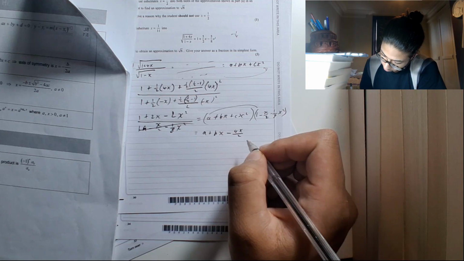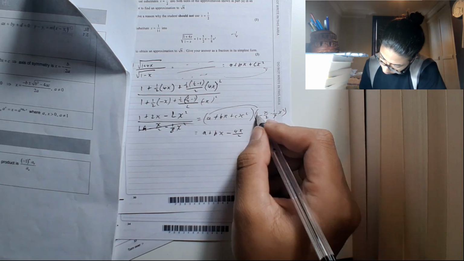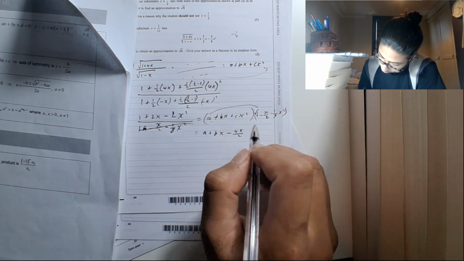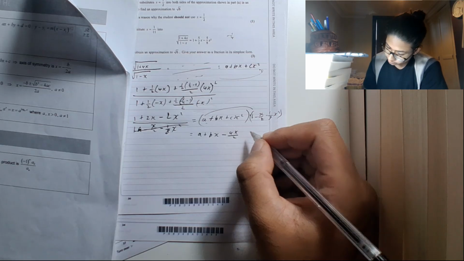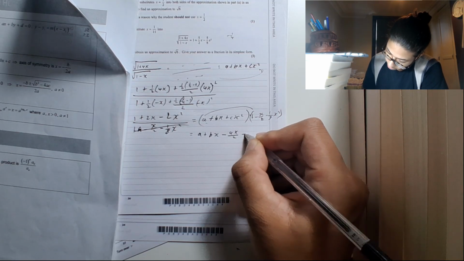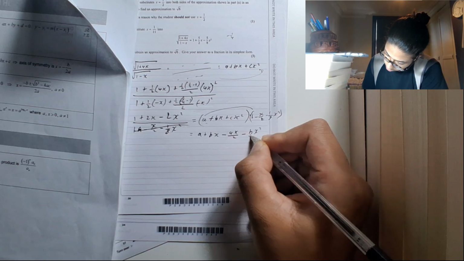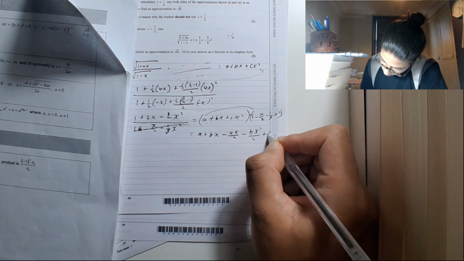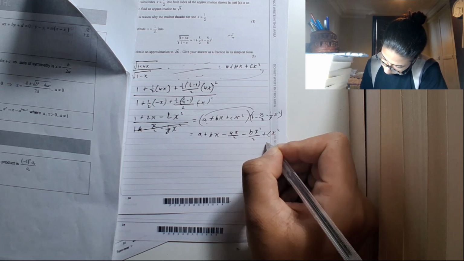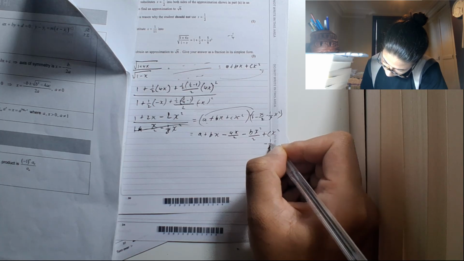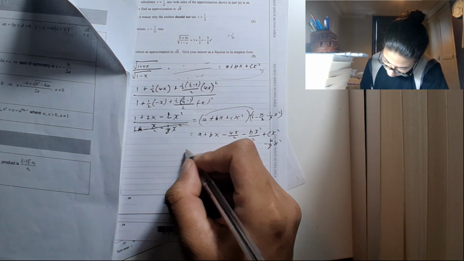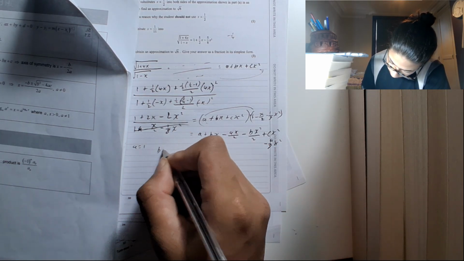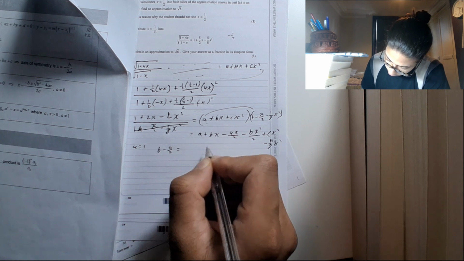Then everything that makes an x squared: minus bx squared over 2 plus cx squared minus an eighth ax squared. So then we got what? A equals 1. Then we got b minus a over 2 equals 2.